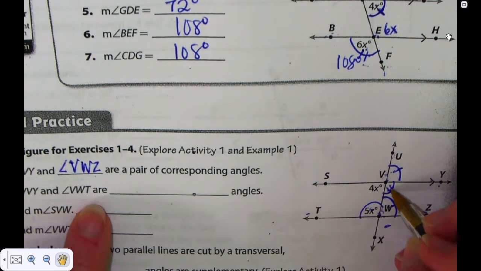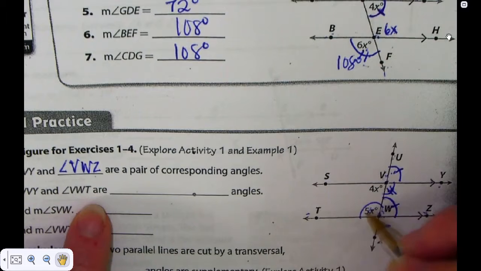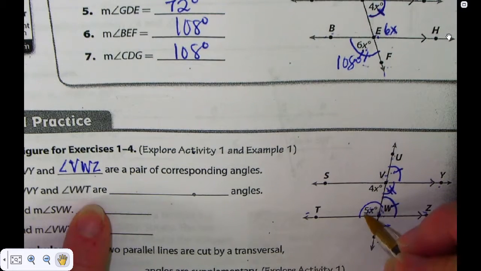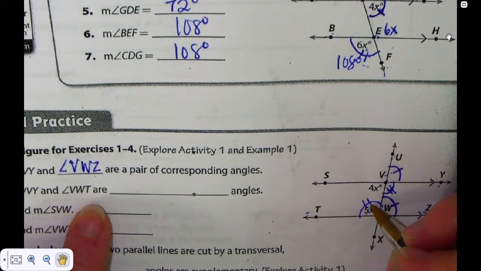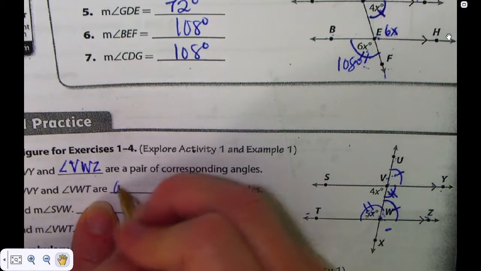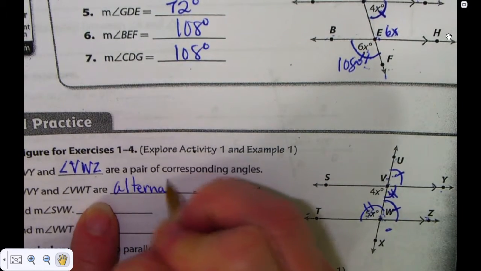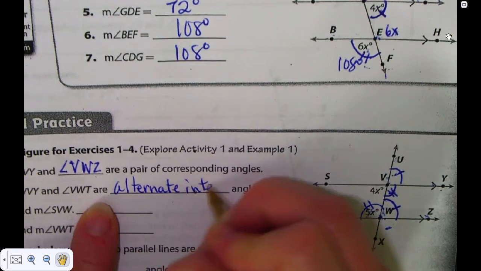This one and this one? Yes. Yes, they are. Why are they? They're alternate interior angles.